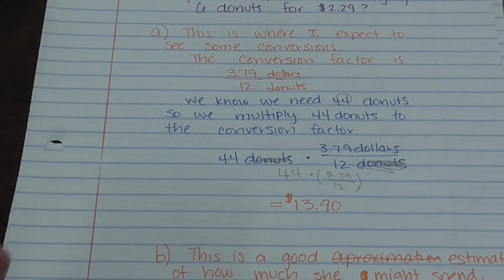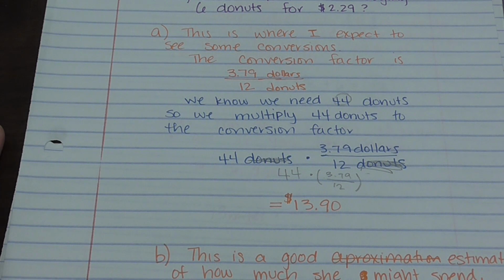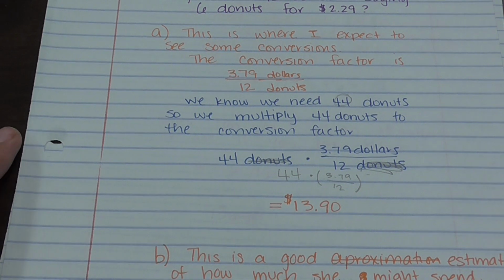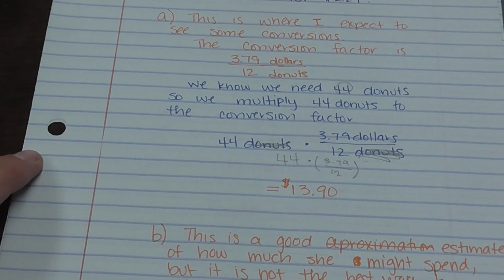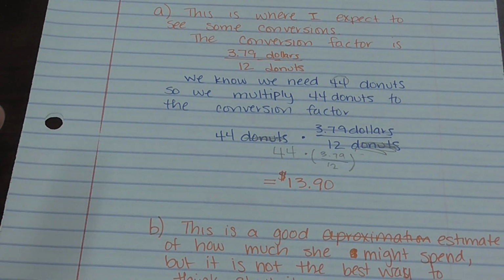Now I'll move on to part B. Part B says, is this number reasonable? Can you buy a fraction of a box of donuts? What will she truly have to spend? That should already get you thinking along the lines of the right answer, because 44 donuts is not several packs of 12. It's not a multiple of 12.